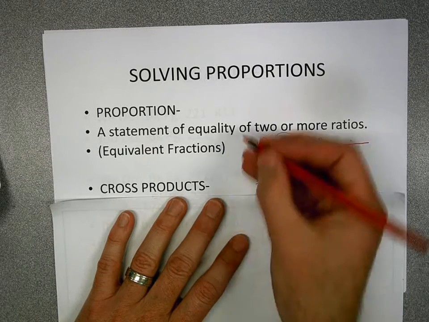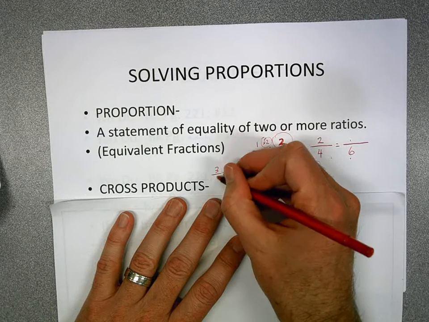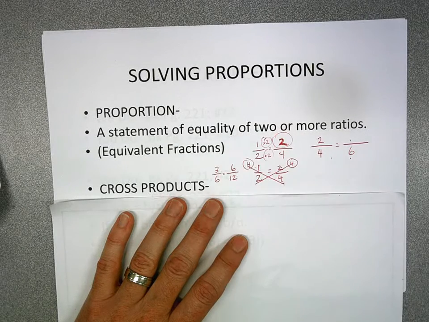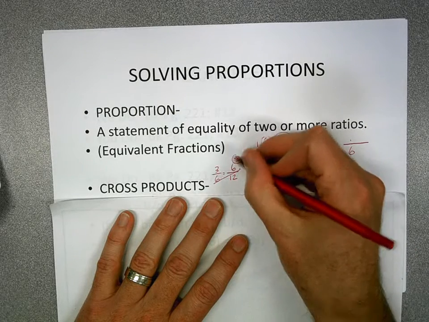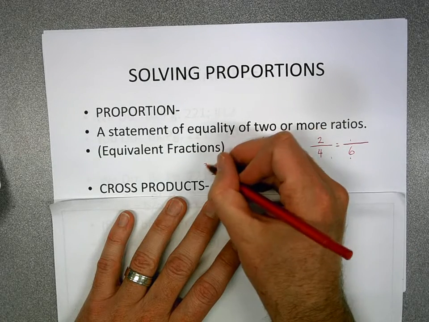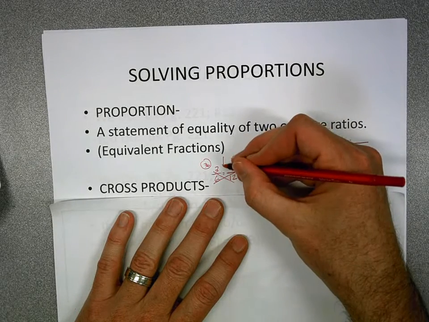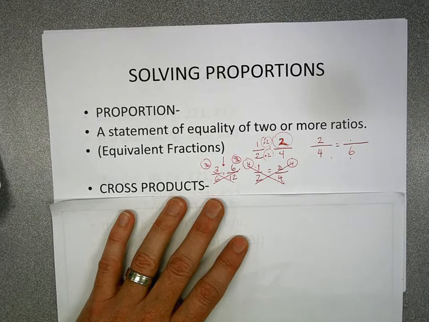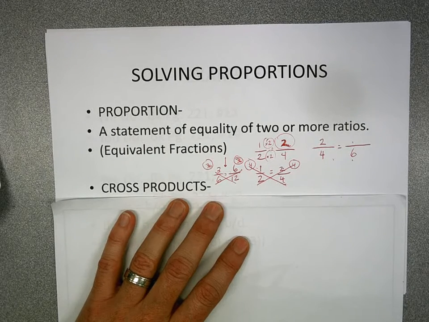Now it works on anything that is the same. 6 times 6 is 36. 12 times 3 is 36. They realized that if the two fractions, or in today's case, the ratios, are proportional, if it's a proportion, the cross products are going to be equal.